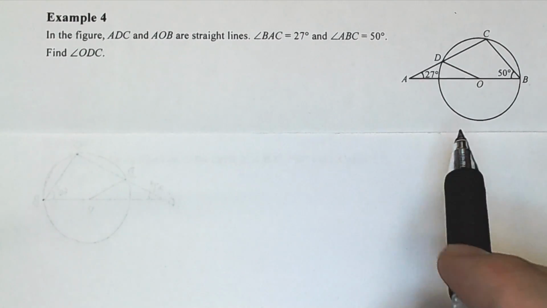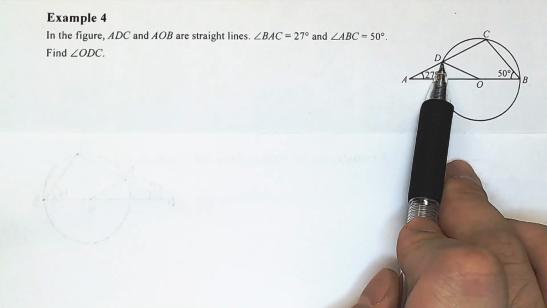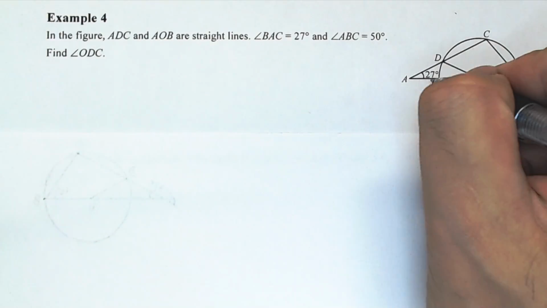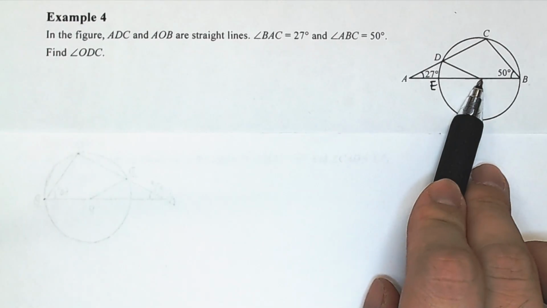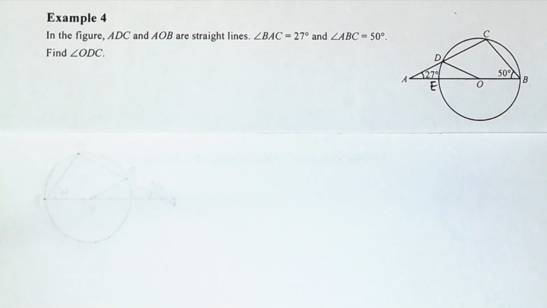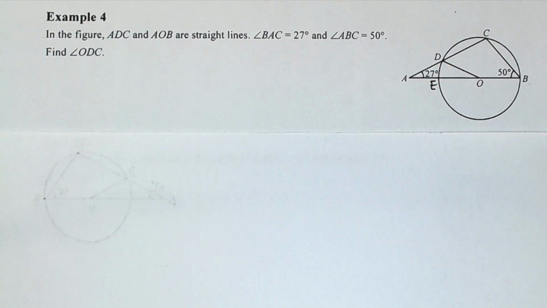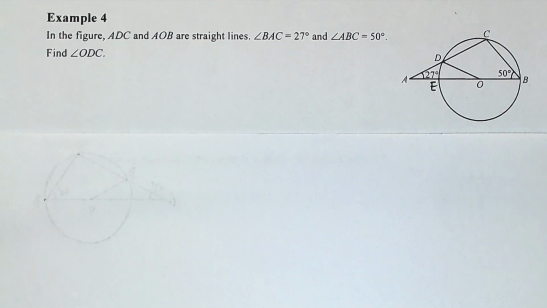Also, I can see that there are 2 points, point D and this point, which I will later name point E. They have line segments pointing to the center. So is it possible for us to use the angle at the center is twice the angle at the circumference?